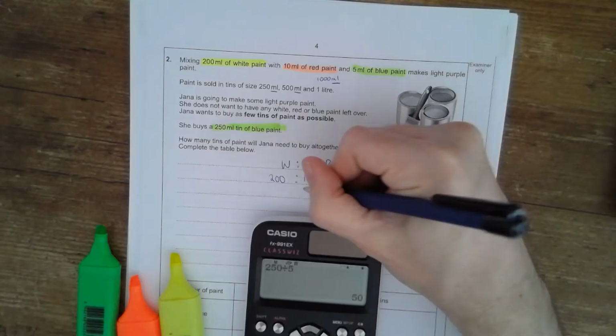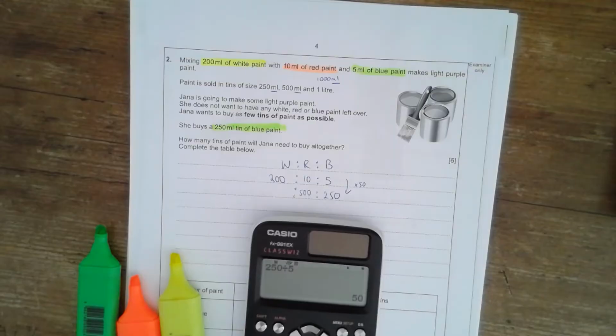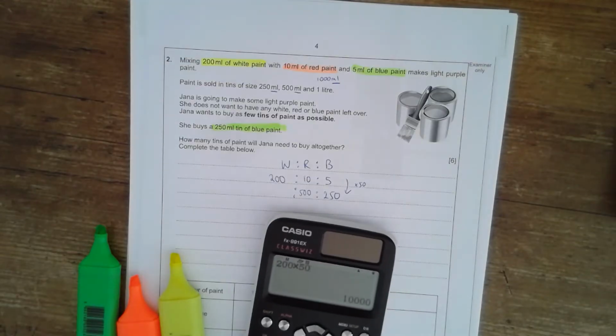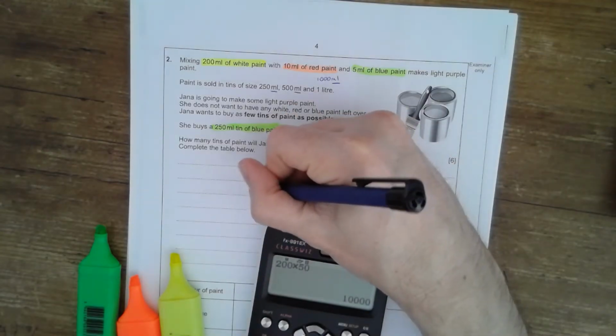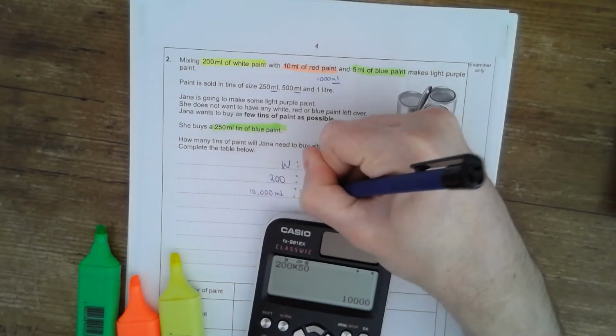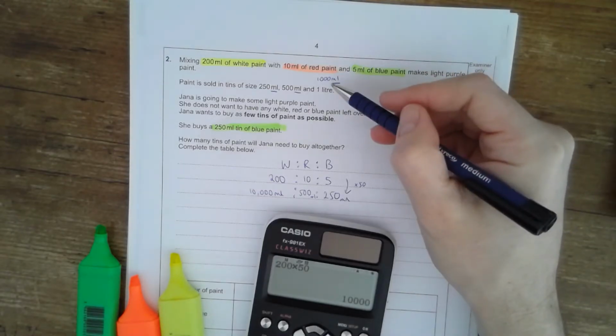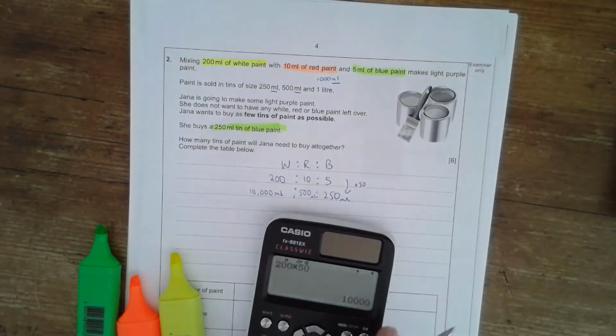So I need to do 10 times 50, so 500, and I need to do 200 times 50, which I will just check in the calculator, to get 10,000. Now 10,000 would be millilitres. All of these are in millilitres. And as I said before, we knew that was going to happen because of what we've got here, that there's going to be some sort of conversion going on.